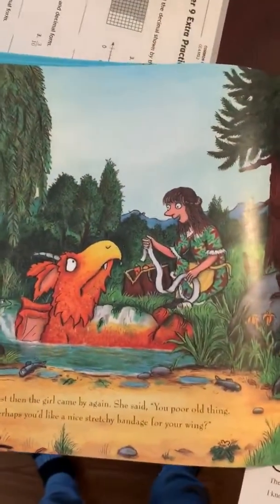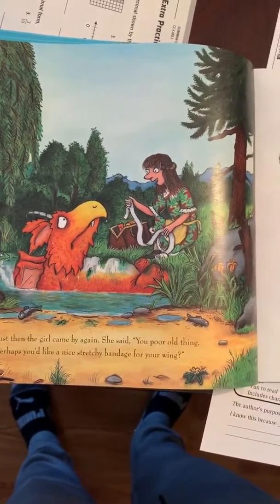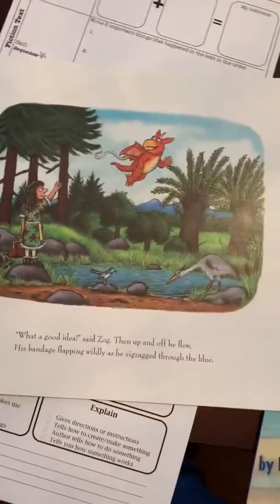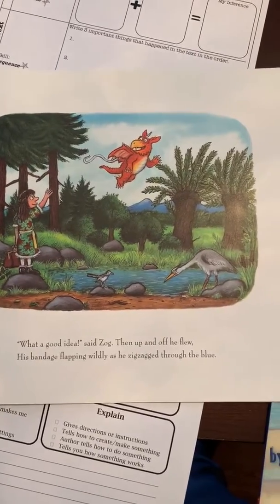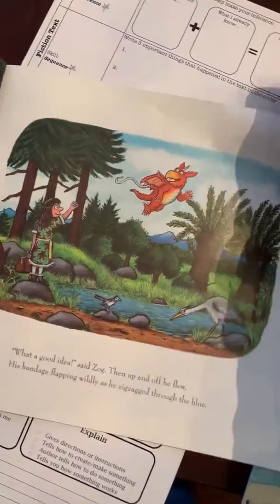Just then the girl came by again. She said, "You poor old thing. Perhaps you'd like a nice stretchy bandage for your wing." "What a good idea," said Zog. Then up and off he flew, his bandage flapping wildly as he zigzagged through the blue.